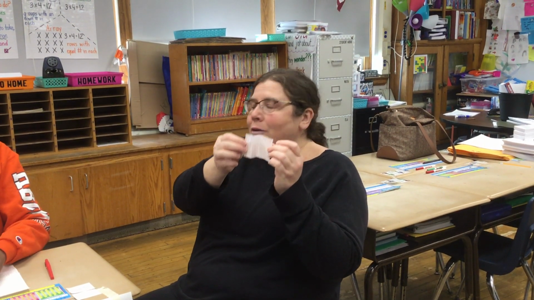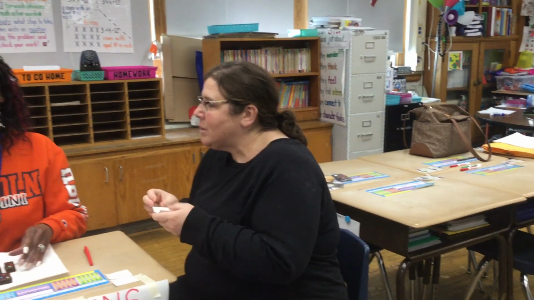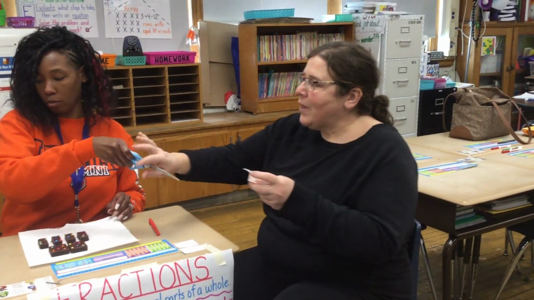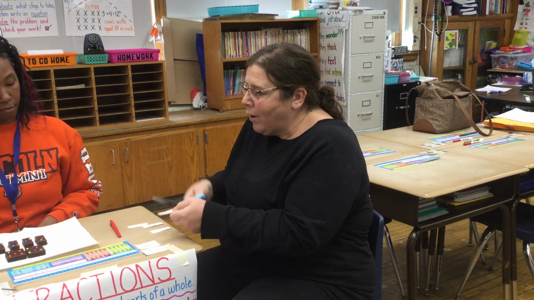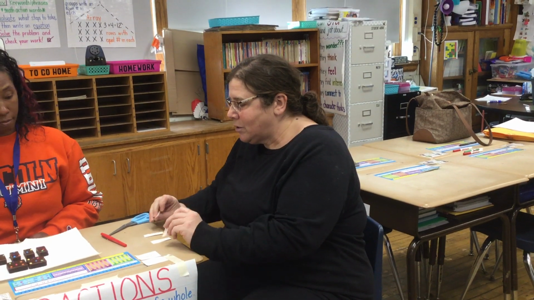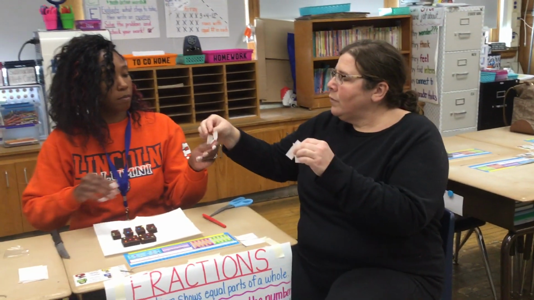I'm going to cut them out to see if that works. May I use the scissors? Absolutely. Thank you very much. So I'm first going to cut it in half, right on the fold line, and then I'm going to cut each half in half one more time, and we should end up with 4 equal parts. Mrs. Cunningham, would you mind holding 2?